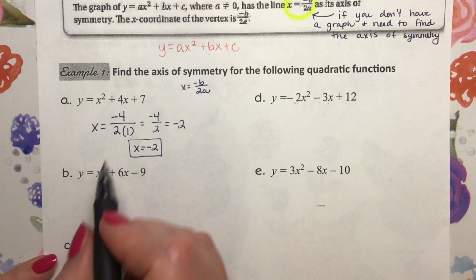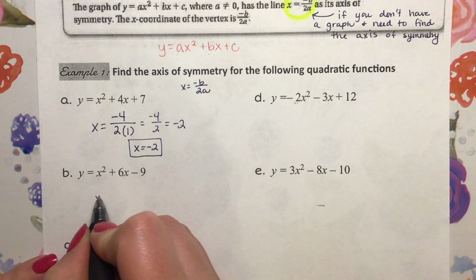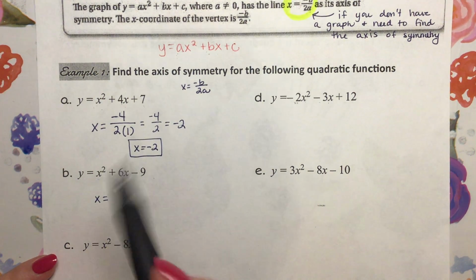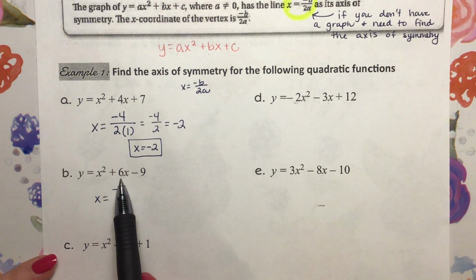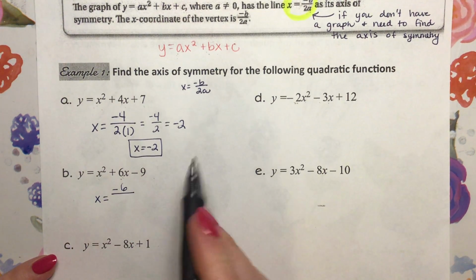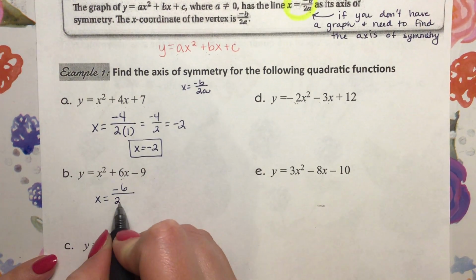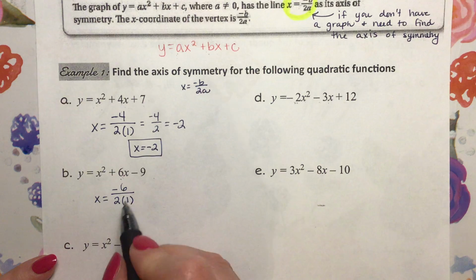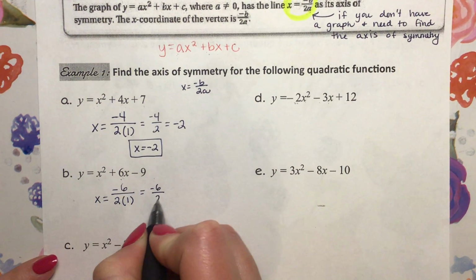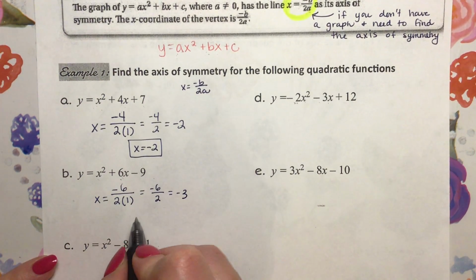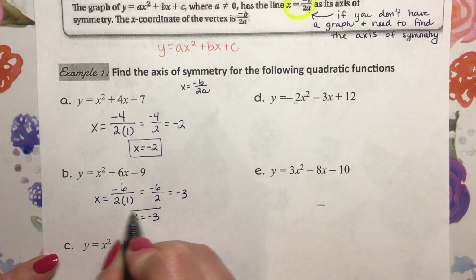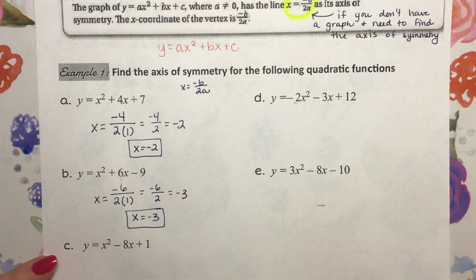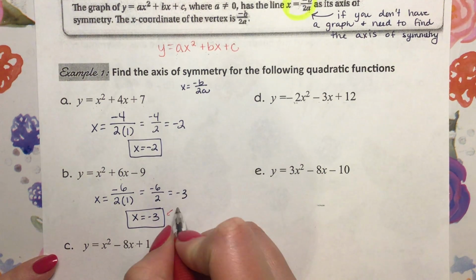Let's do it again. x is equal to negative b over 2a. The b value, well, I need to put my negative in. The b value is the 6. So I'm going to take that 6 and put it in the b spot. Then the bottom of my formula is 2 times a. Well, what is in the a position? a is 1. That's an invisible 1. So this is going to reduce to negative 6 over 2, or negative 3. So now my final answer is just x equals negative 3. This is the axis of symmetry.